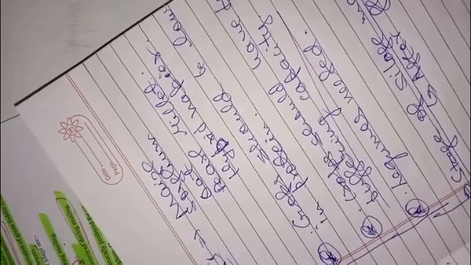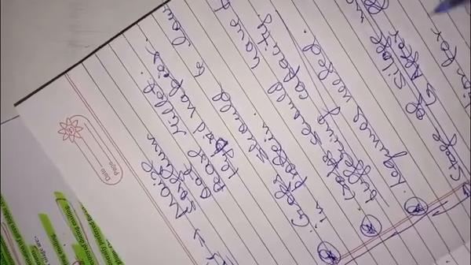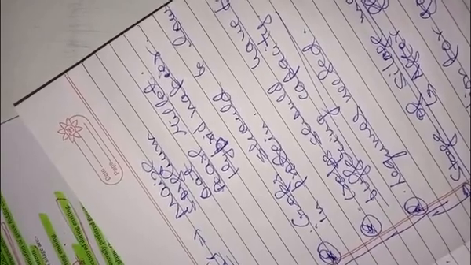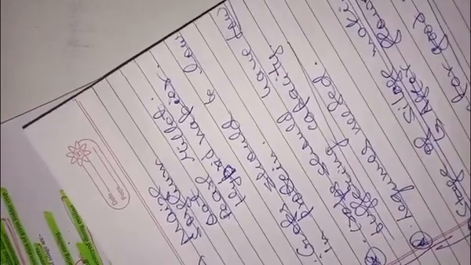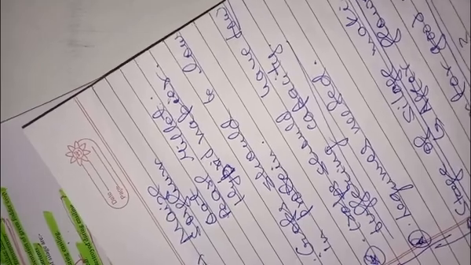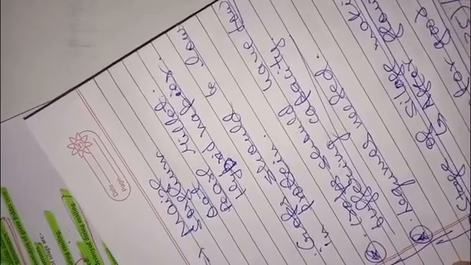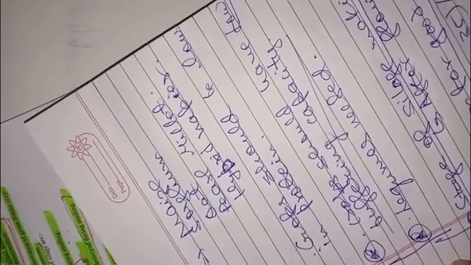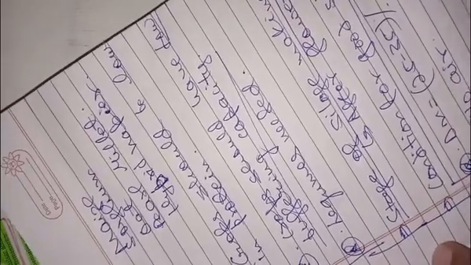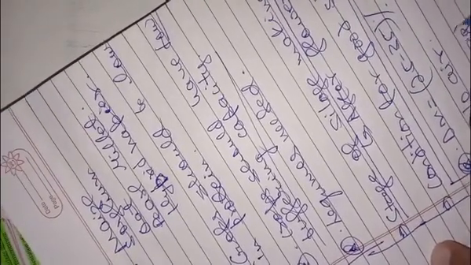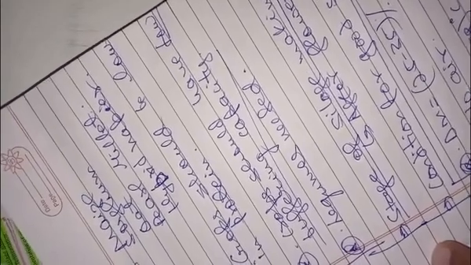Now conditions for good silage. If we talk about conditions for good silage, then dry matter should be 25 to 35%. No air, that is, airtight conditions should be there, and temperature should be 30 to 38 degrees Celsius inside the silo.